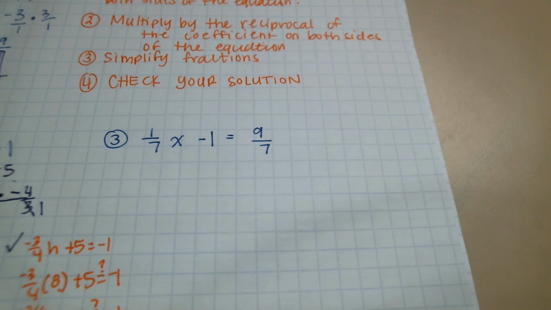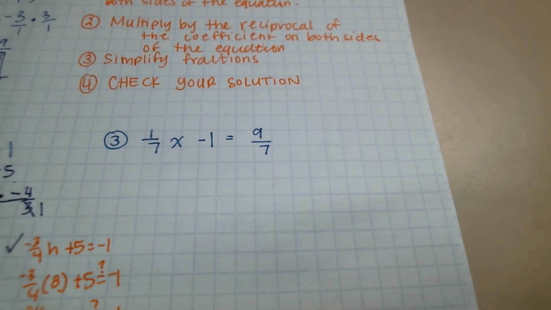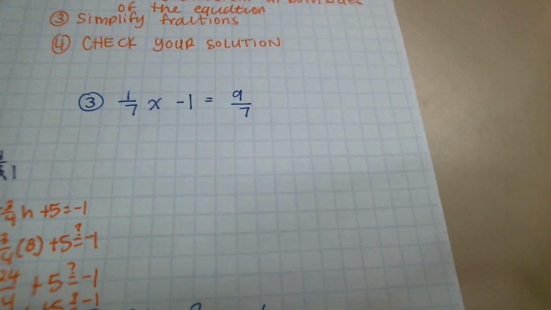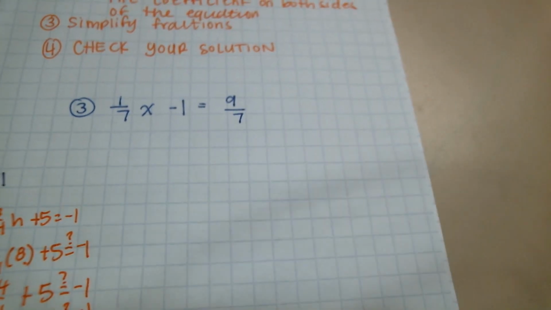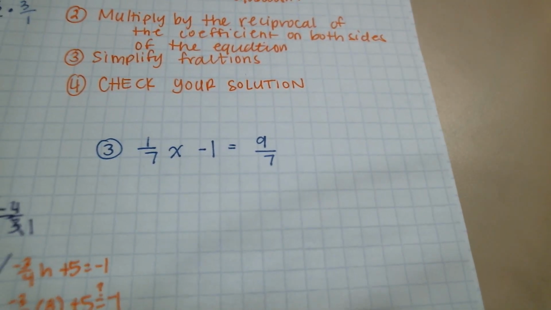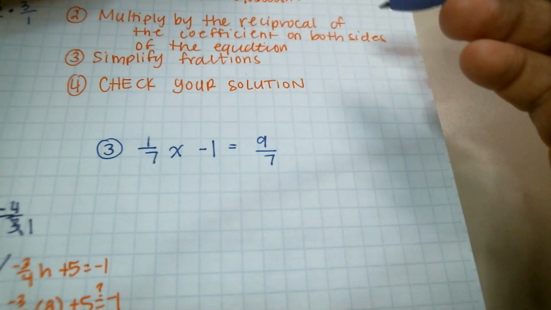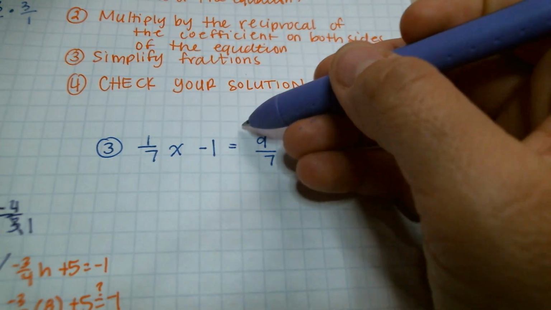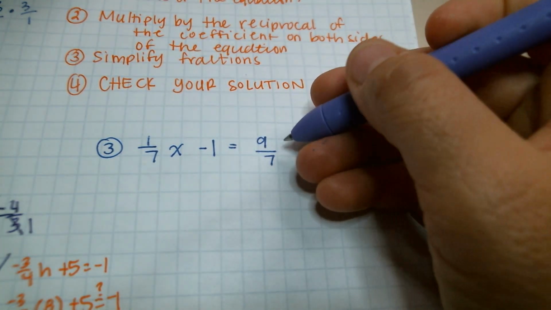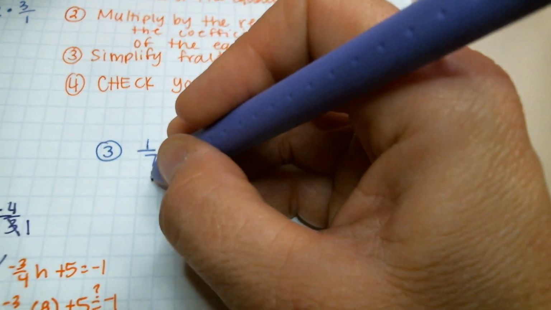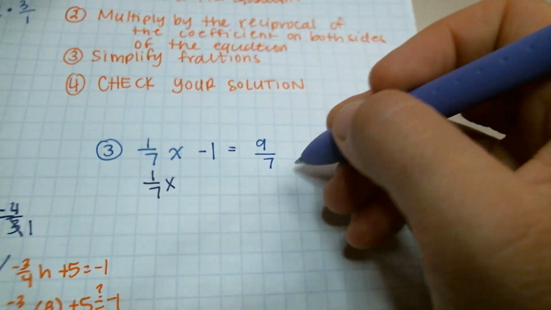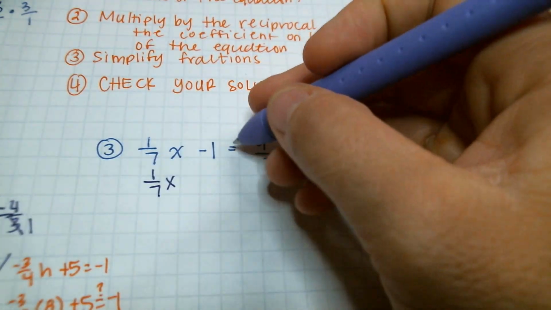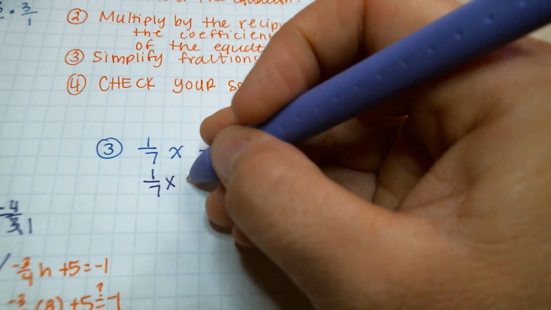So I've got 1/7 x minus 1 equals 9/7. All right. What makes this one trickier is I've got this -1, and there's a fraction over here. So I'm actually going to rewrite this. 1/7 x, and I'm going to add the opposite of -1, which is +1.